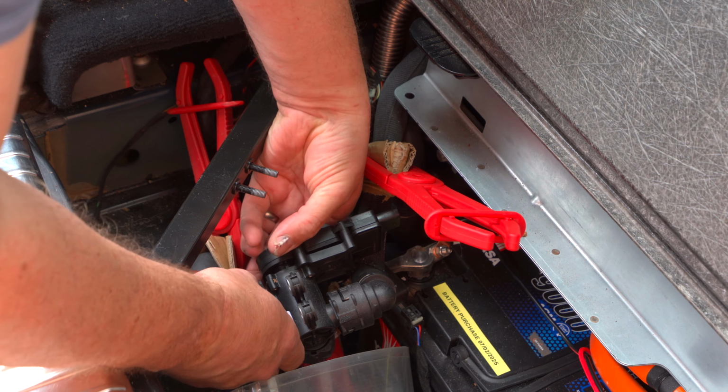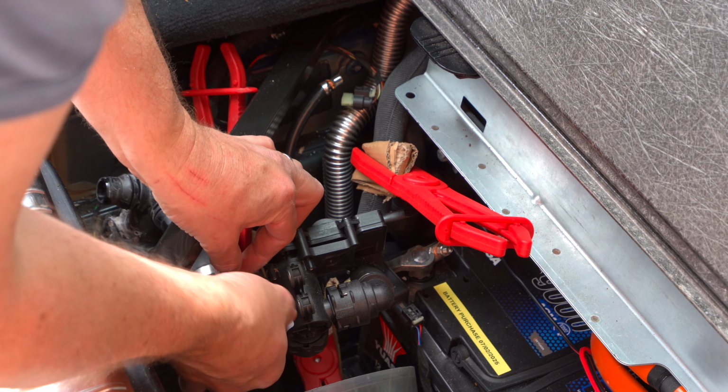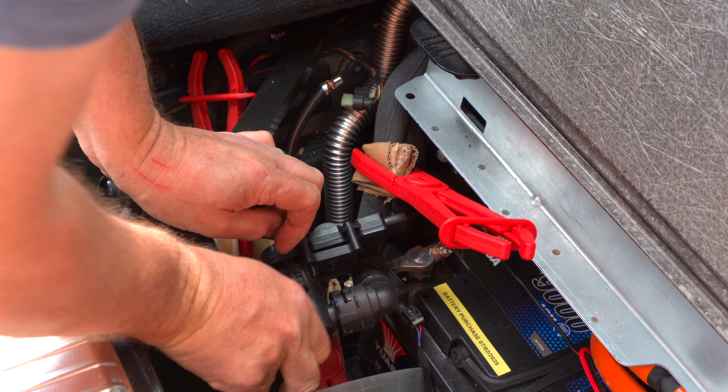So here we've got the clips. In fact, I'm going to just pull these off. I can put them on later.